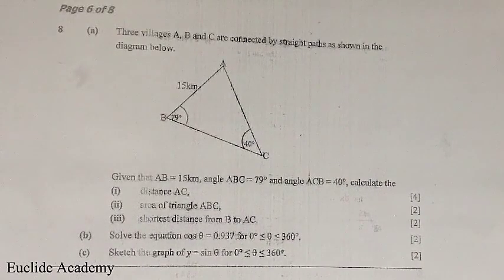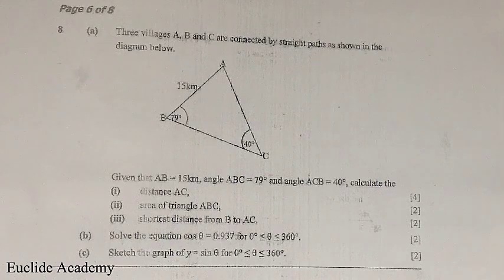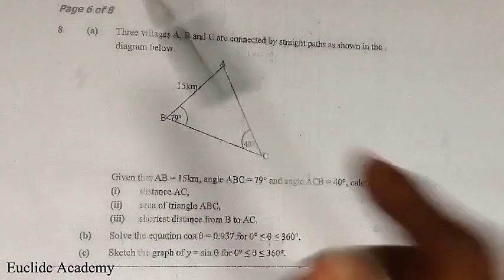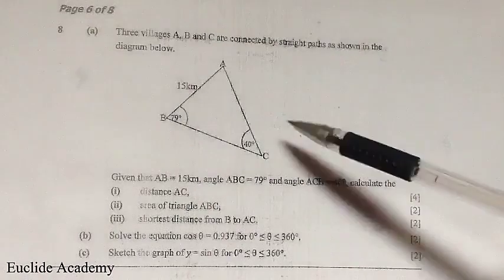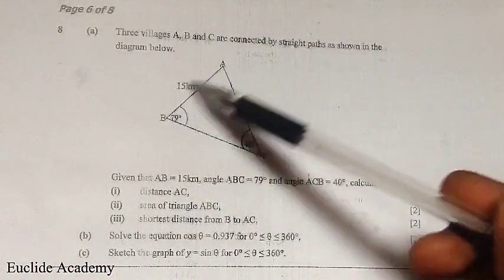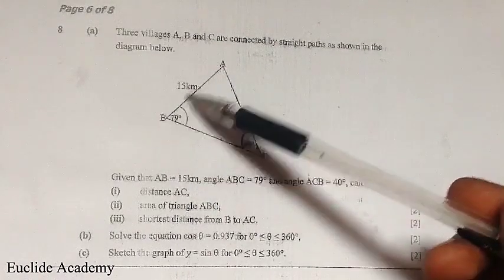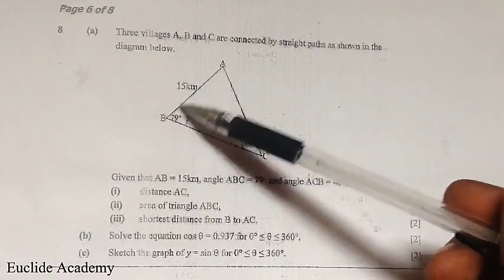Alright, so in this one, we want to solve a trigonometrical question. This is coming from the 2018 past paper, and it is question 8. We're practicing on the trigonometrical functions and everything we've been studying thus far. So we have this diagram here. Basically you can see that this is a triangle.